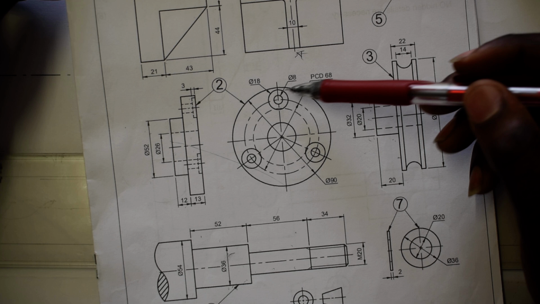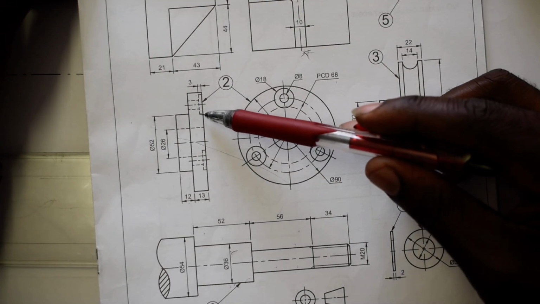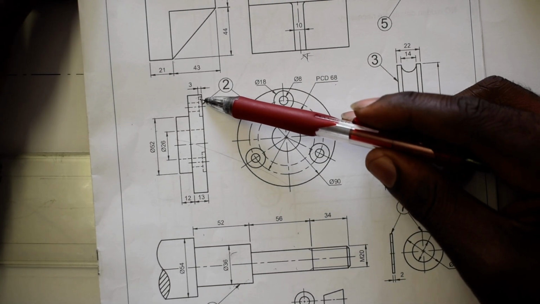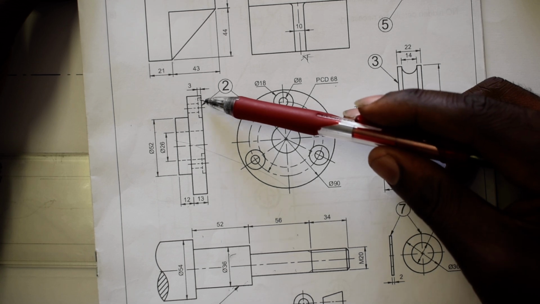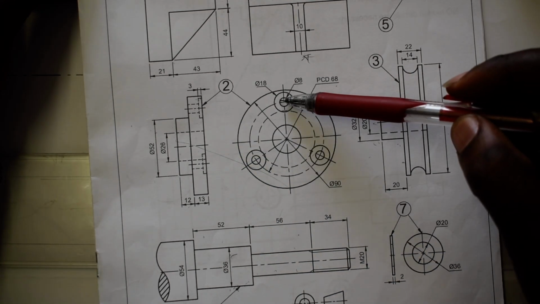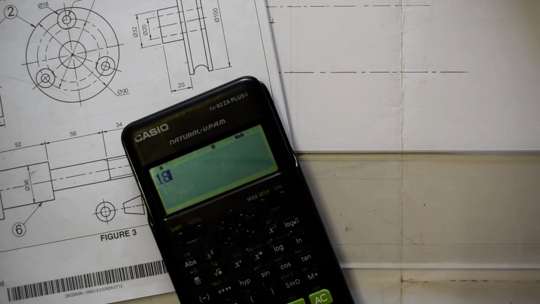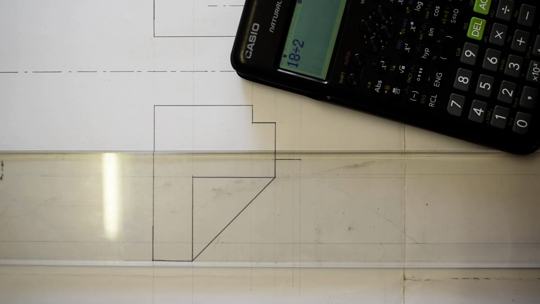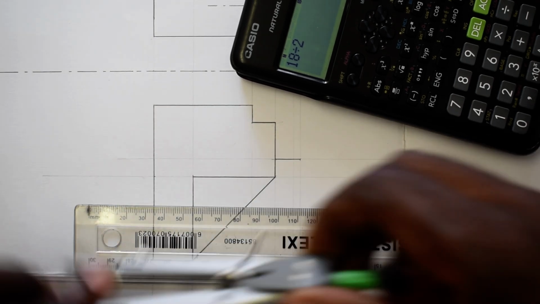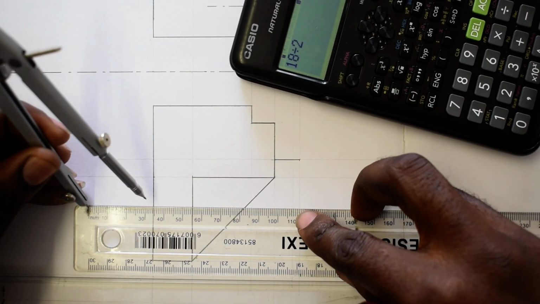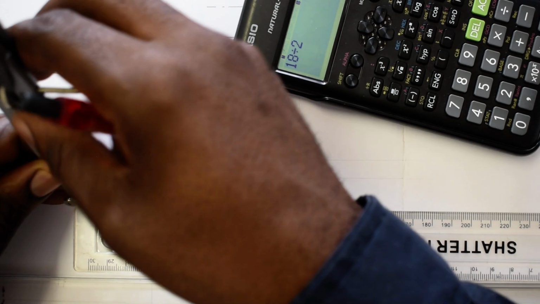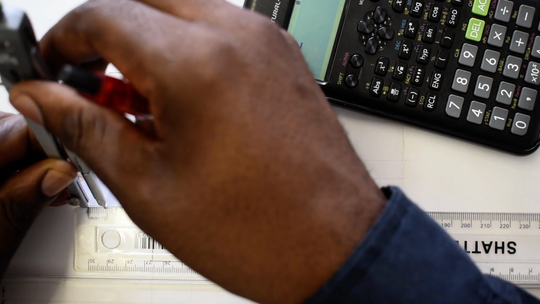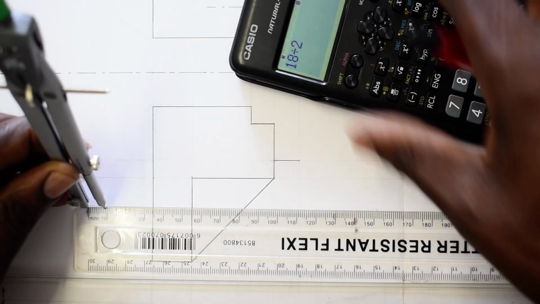Then from there, what are we going to have now? We are going to have the outside diameter of this part. So from here till here, you get it. From here till here is how much? It is diameter 18. So if you say 18 divided by 2 is 9, right? So it's 9 millimeter. So open your drawing compass to 9 millimeter. There is my 9 millimeter.